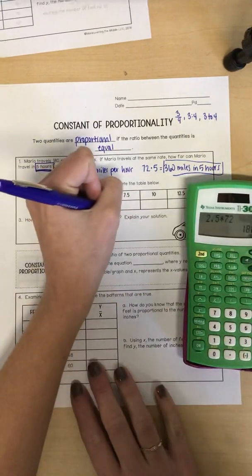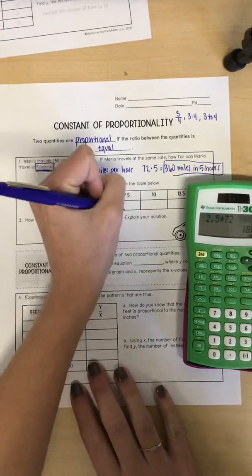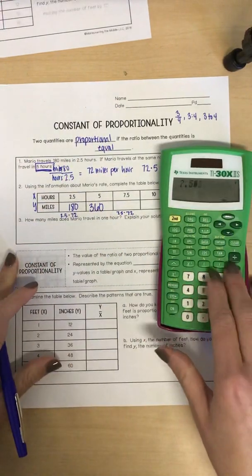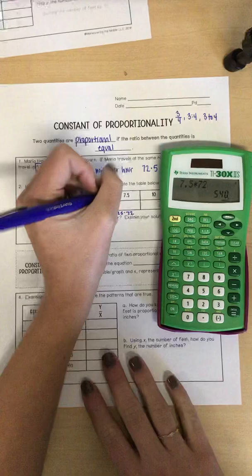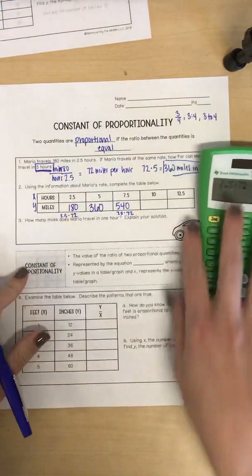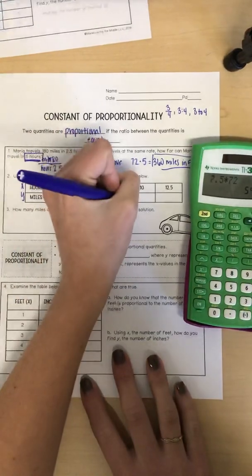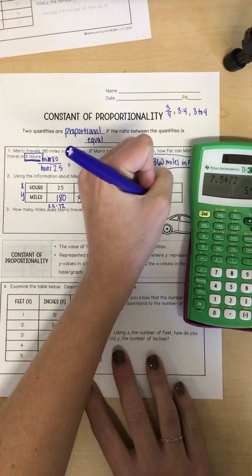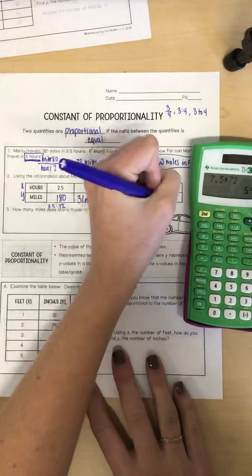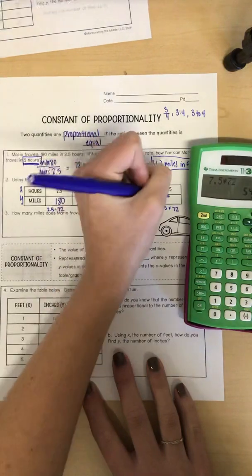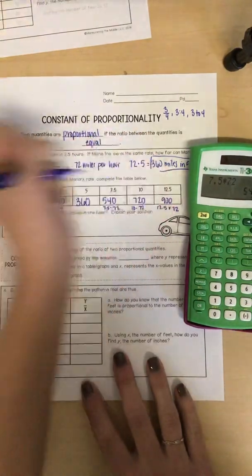Then here again, take our x value, 7.5, and multiply it by 72. And that's going to equal 540. And again, all of these are miles. 10 times 72, and then 12.5 times 72. So this would be 720, and then this would be 900.